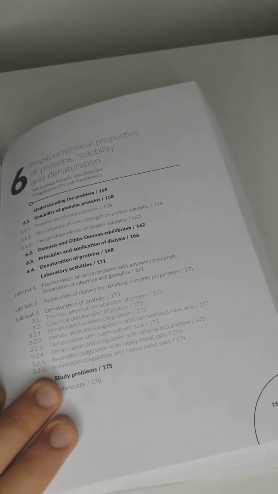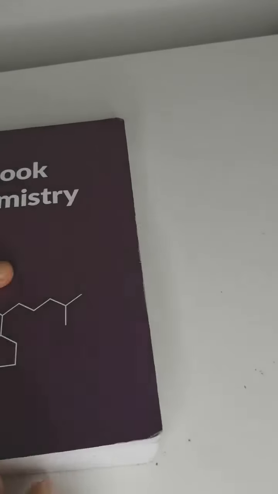So this is the topic for the next video. I'm also going to add to that the post-translational modifications: acylation, carboxylation, acetylation, decarboxylation, or phosphorylation, all that kind of stuff.